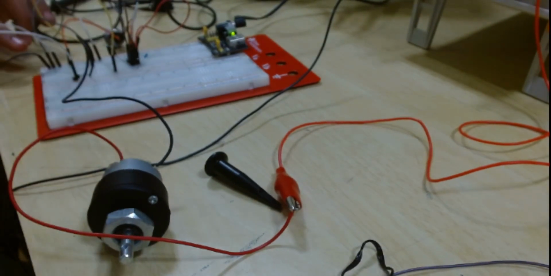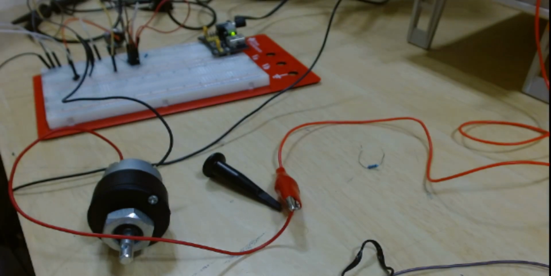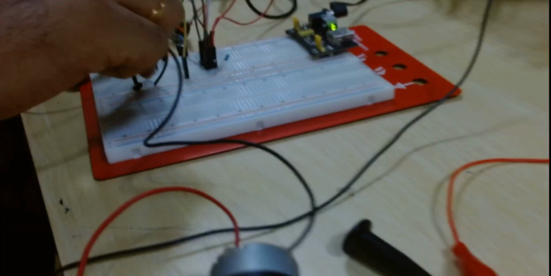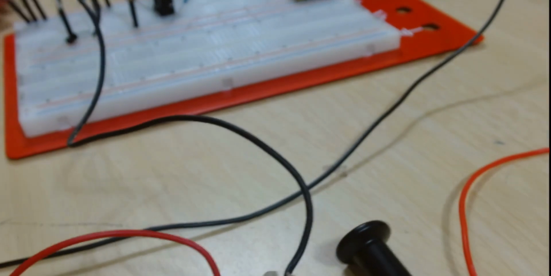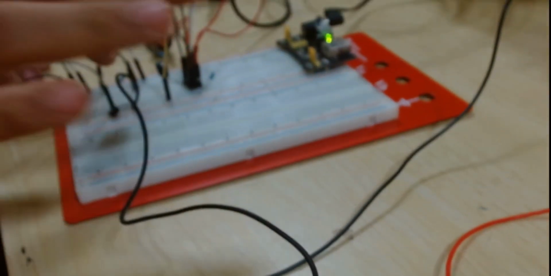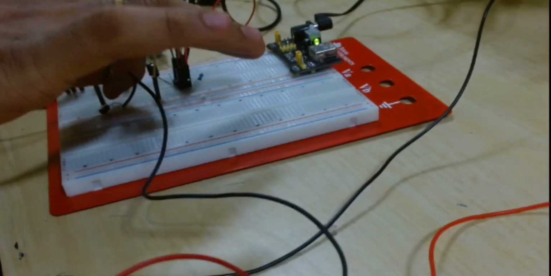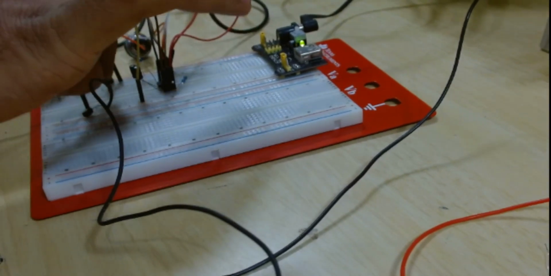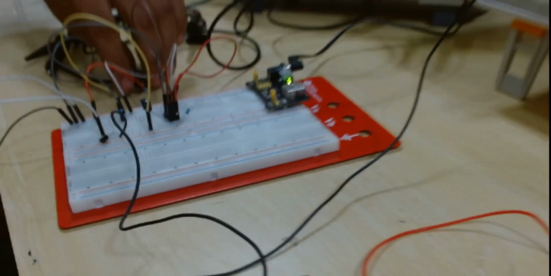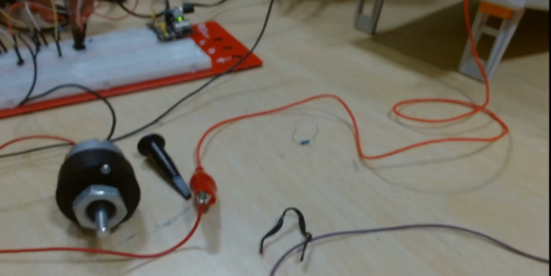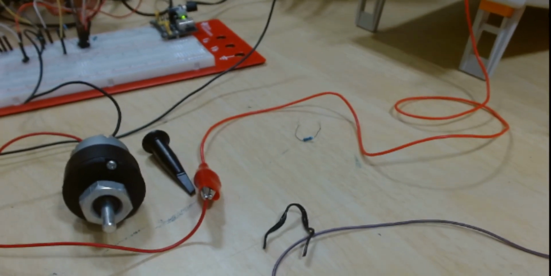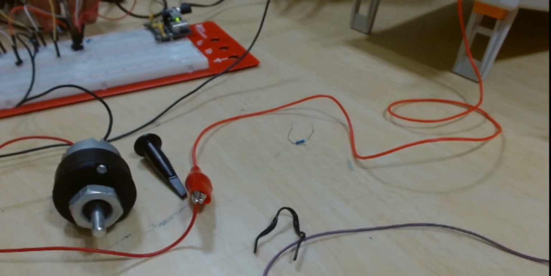This is a 100 ohm resistor which was connected to the base. Now instead of that I put a wrong component there, which is 470K. Now with the 470K, see I am giving a key press.